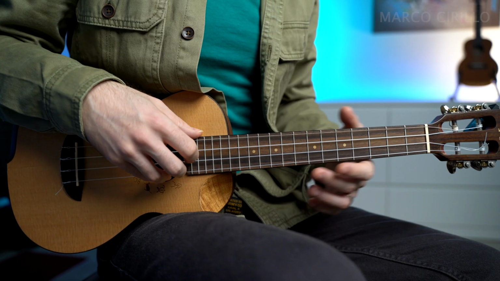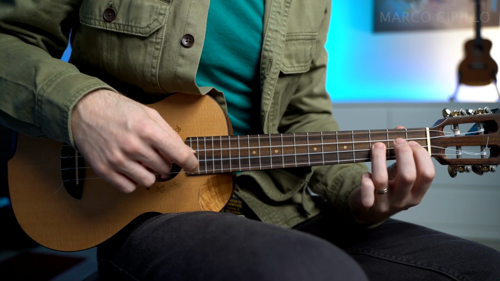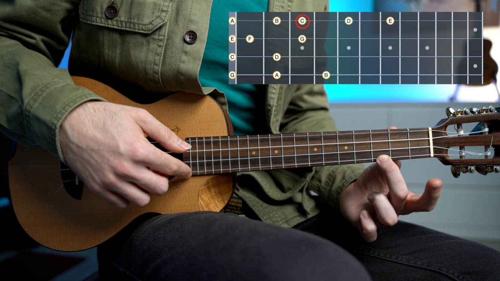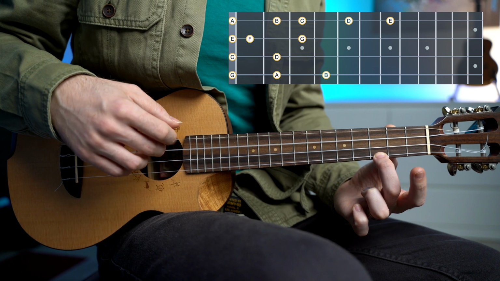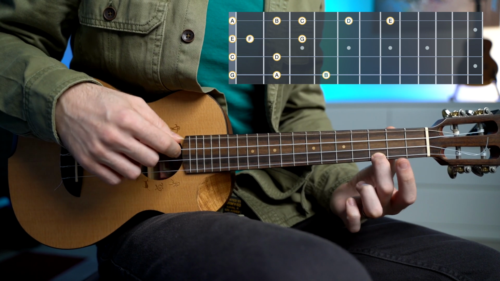You see, sometimes I like to hold the last note down as I am playing the next note. In this case, I like to hold the C as I am playing the C on the third string, so that both notes ring out beautifully.